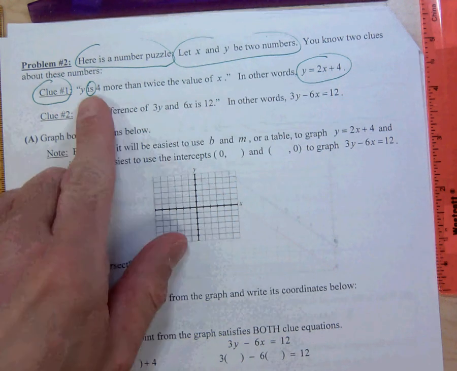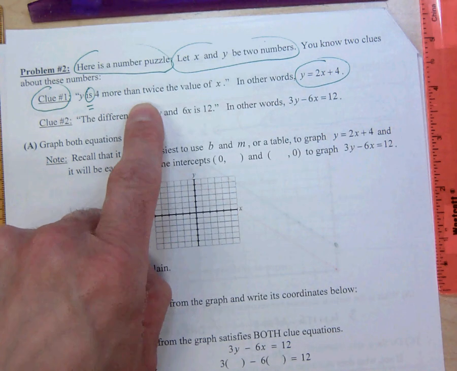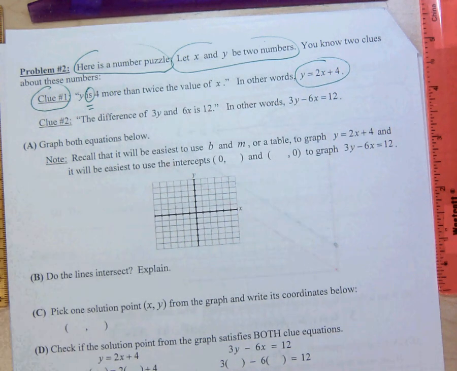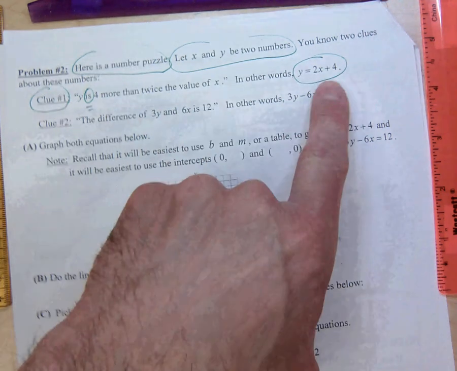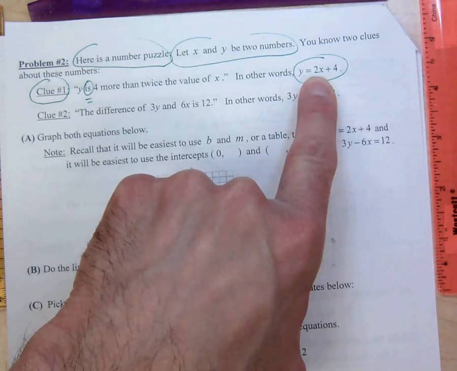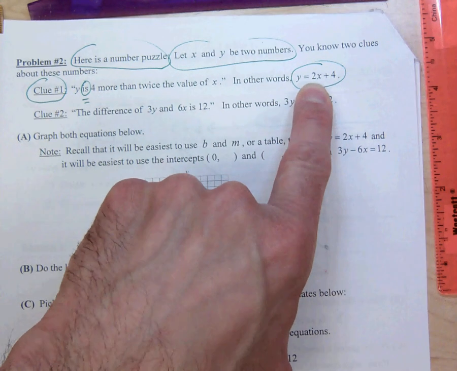It says y is, so I wrote y equals 4 more than. In other words, to get 4 more than a number, don't you add 4 to it? And what's it 4 more than? Twice x, in other words, 2 times x. 4 more than twice x. Got it? So twice x is 2 times x.